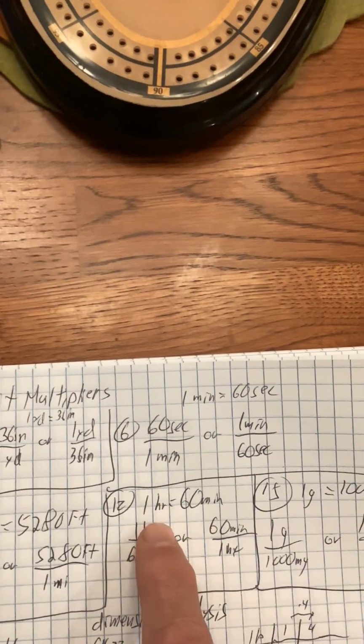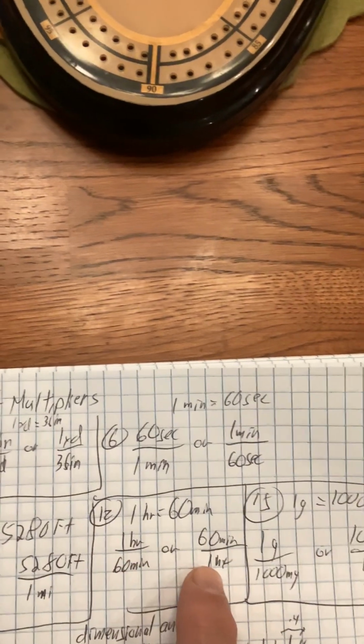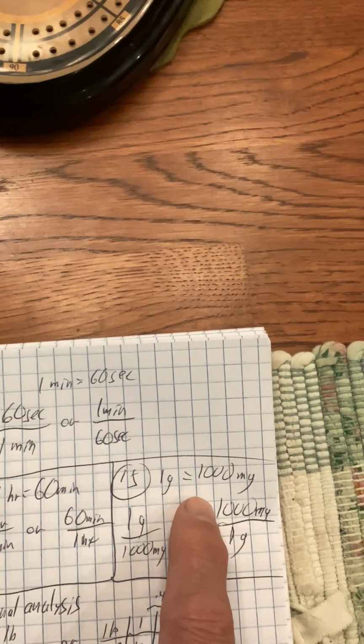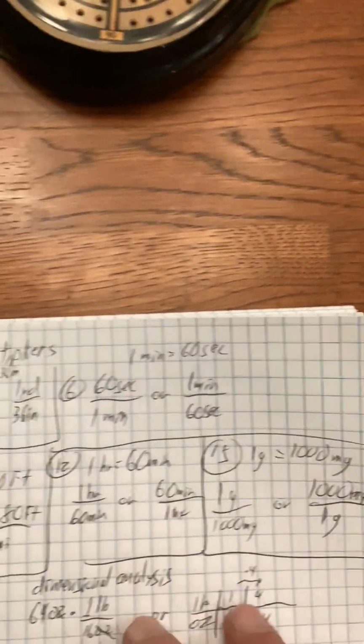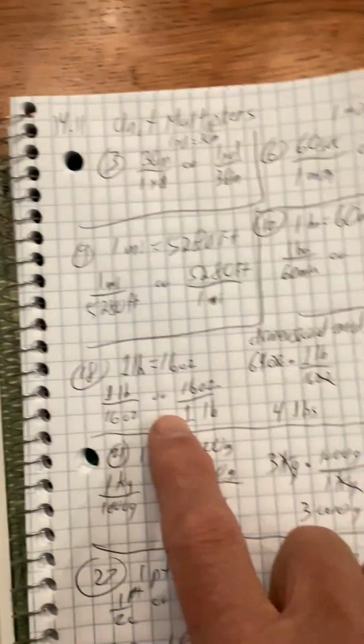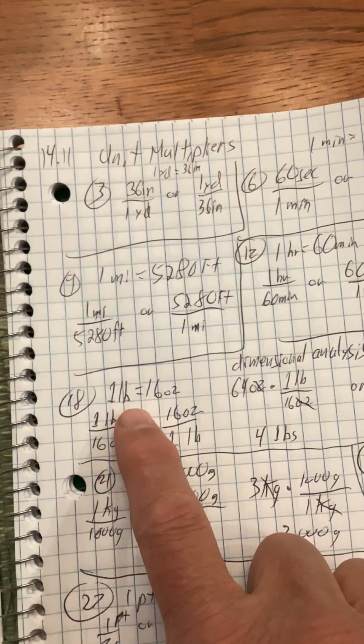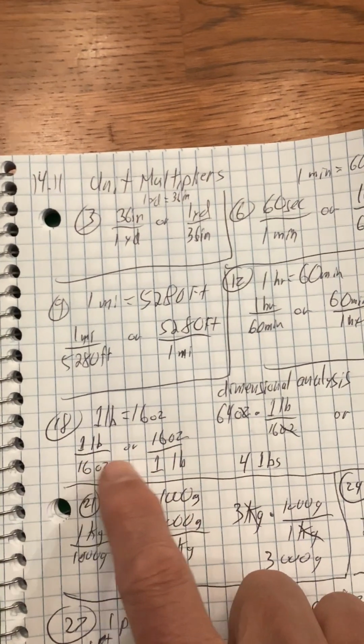And here's another one, 1 hour, 60 minutes, so you could write this way or this way. And here's another one, 1 gram is 1,000 milligrams, you could write this way or this way. And here's another one, 1 pound is 16 ounces, you could write this way or this way.